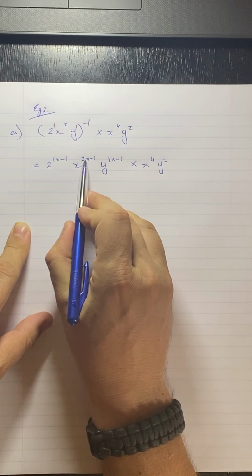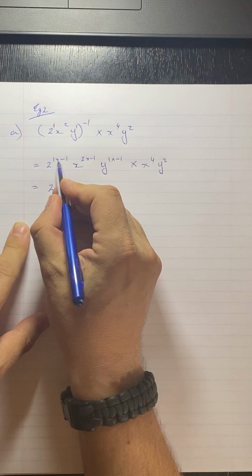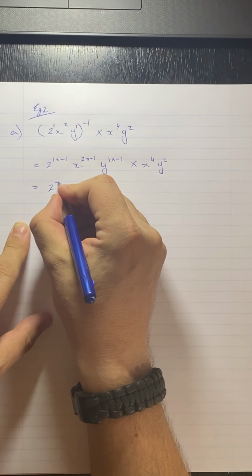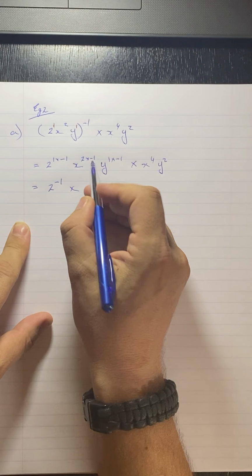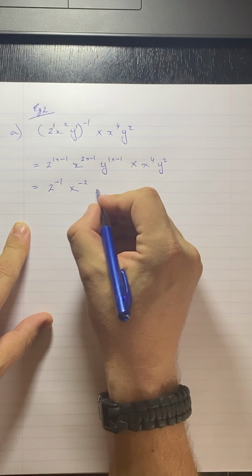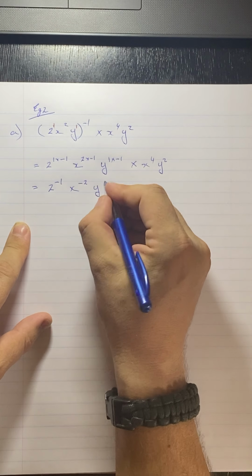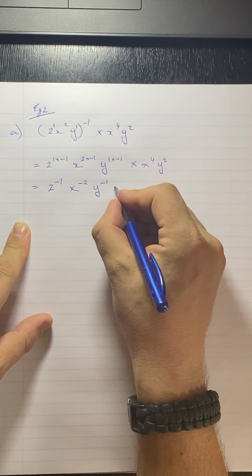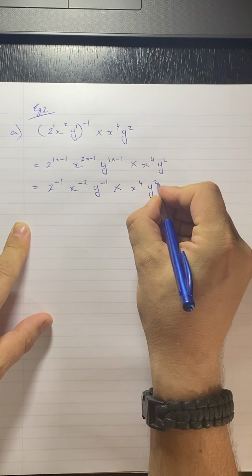I just want to simplify these three exponents here. So 1 times minus 1 is minus 1. X to the power of 2 times minus 1 is minus 2. Y to the power of 1 times minus 1 is minus 1. Multiplied by x to the 4 y squared.